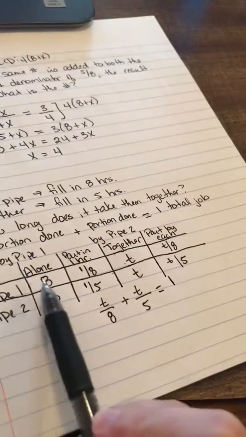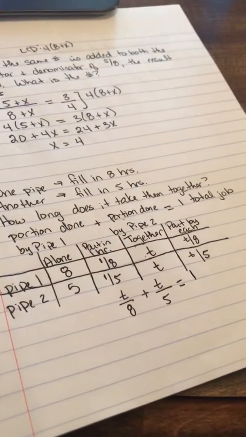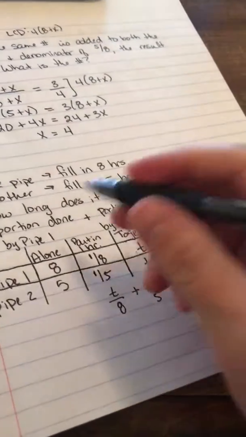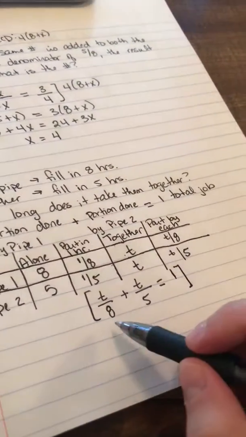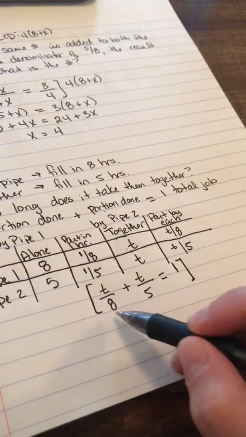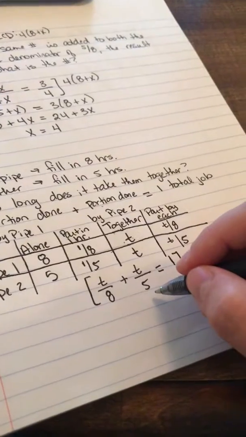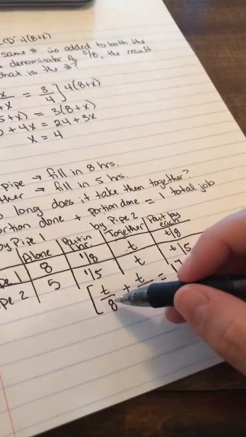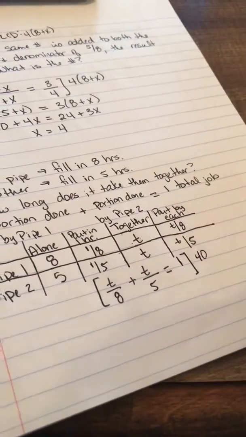So like I said, if you set up this chart and then you think of it this way, it generally makes the equation a little bit easier to come up with. So these are just numbers. You could just add like normal, but we've been clearing fractions for rationals, so I'm going to multiply by the LCD. For 8 and 5, the LCD is 40.